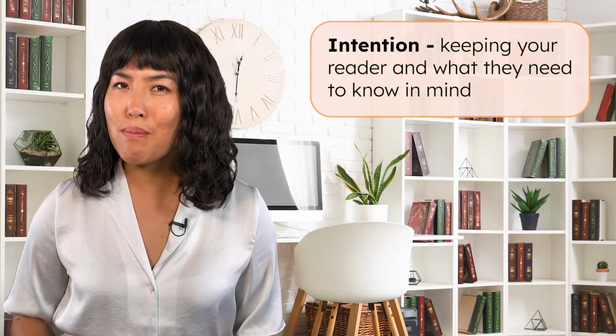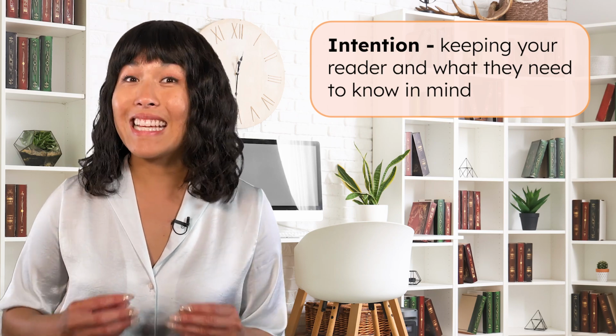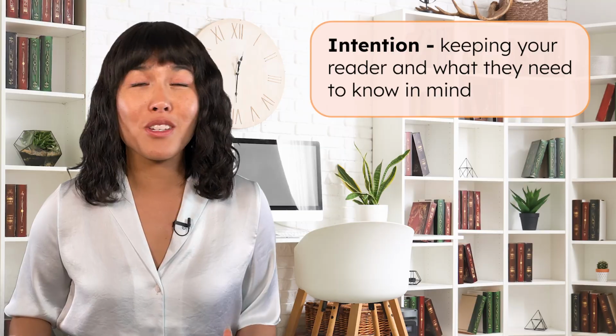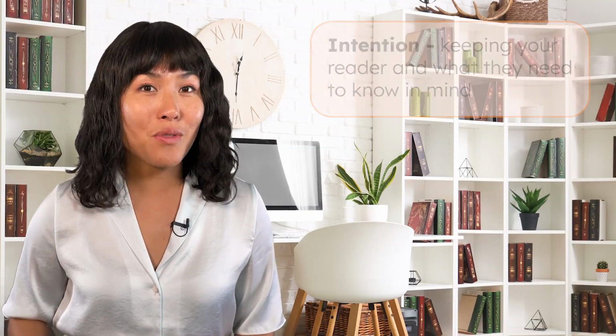That means keeping in mind what you want your reader to know. Choosing facts intentionally also means not picking something randomly just because you think it's cool or fun. As the writer of an informational paragraph, your job is to teach your reader.